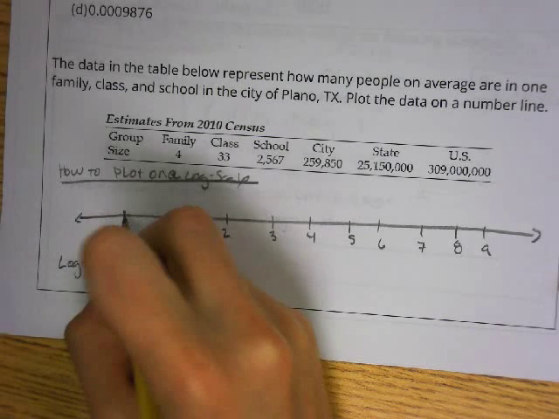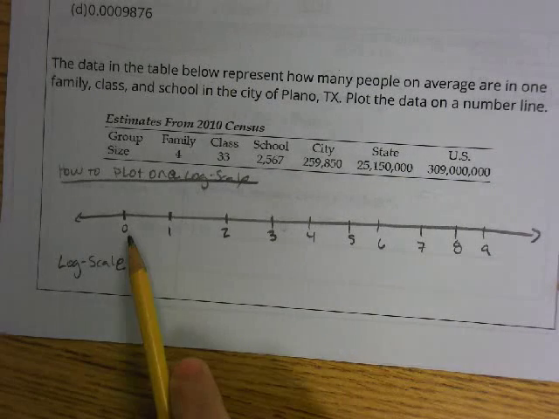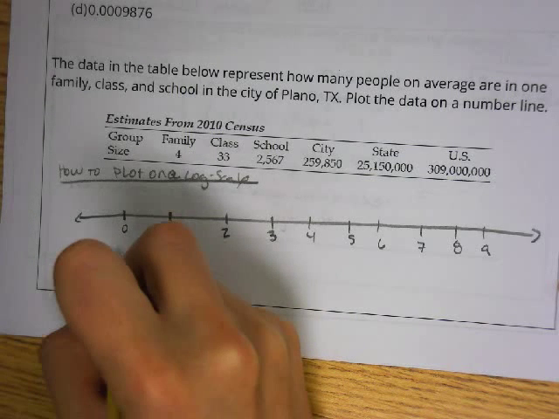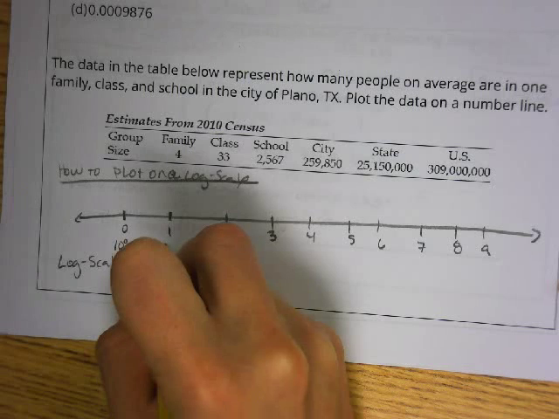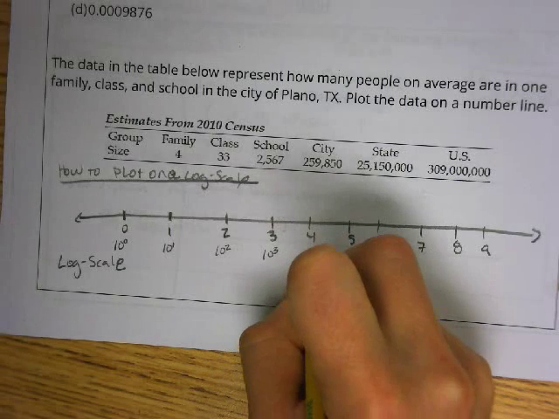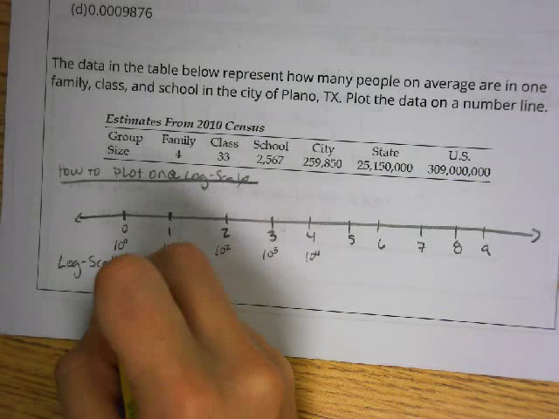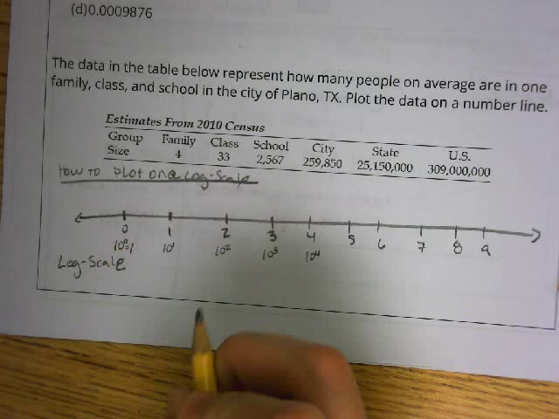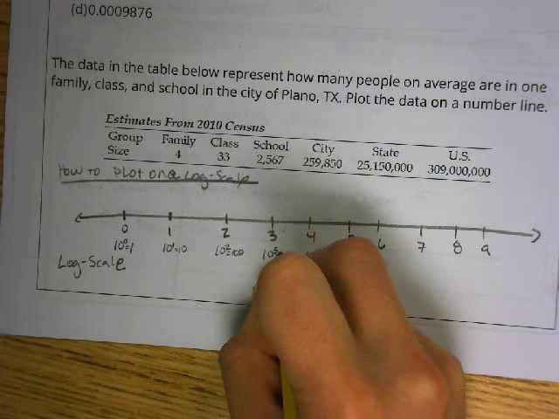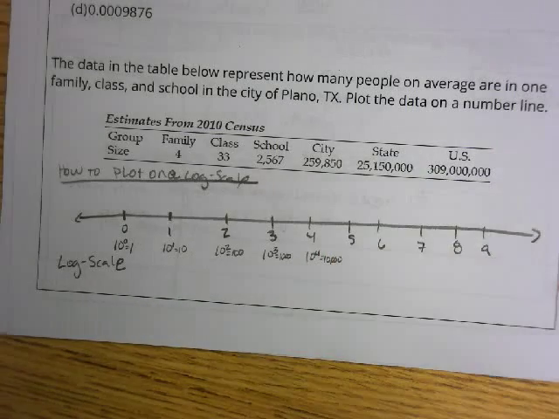So on a log scale, the tick marks represent powers of 10. Okay? So these numbers, this isn't 0, 1, 2, 3, 4, 5, etc. On a log scale, you see a 0, but it represents 10 to the 0 power. And this represents 10 to the first power, 10 to the second power, 10 to the third power, 10 to the fourth power, etc. So it's helpful to remember 10 to the 0 power. Anything to the 0 power is 1. 10 to the first power is 10. 10 squared is 100. 10 to the third power is 1,000. And 10 to the fourth power is 10,000. So that would just keep going.